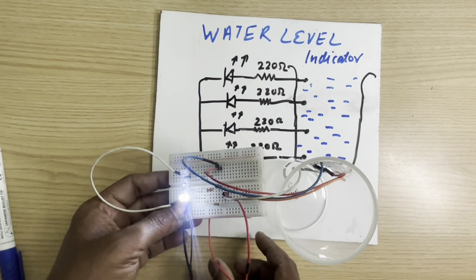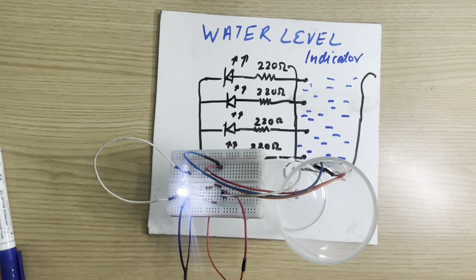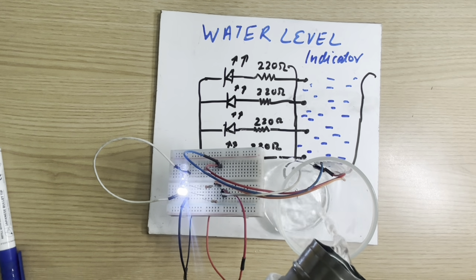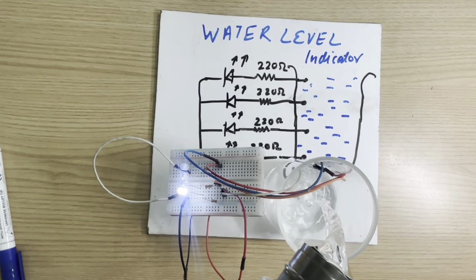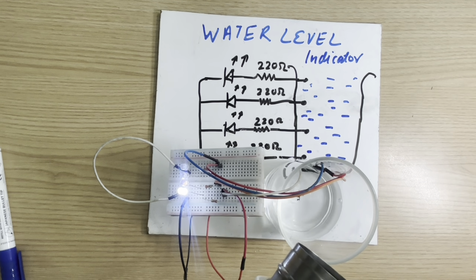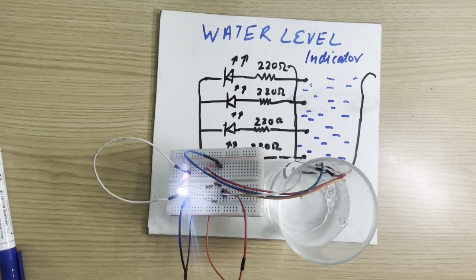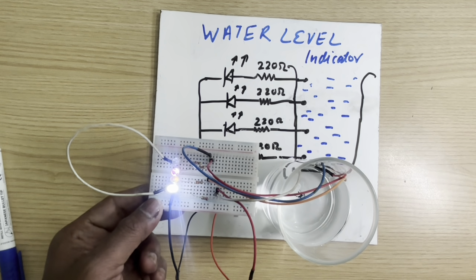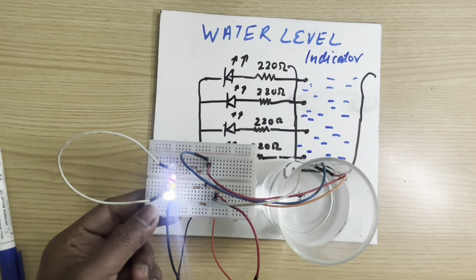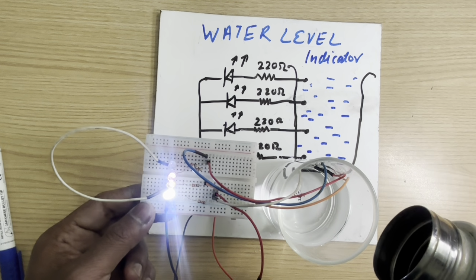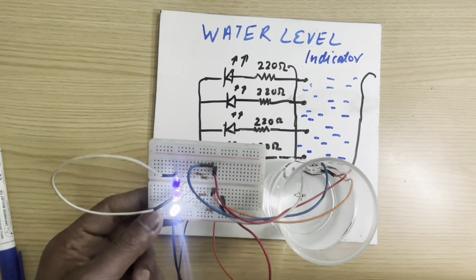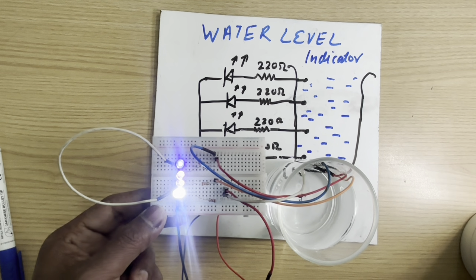Let me put this underneath to have a stable connection. So I'm putting the water. As the water is going, the orange LED has turned on, maybe the resistance is more, but water is contributing as a resistance also. And let me pour it completely. The blue LED will turn on. Can you see? Now all the LEDs are on.